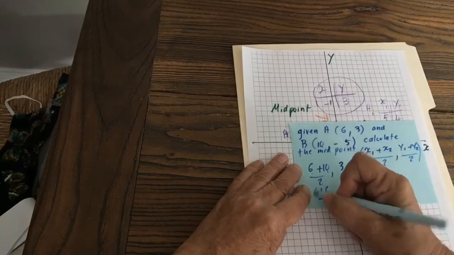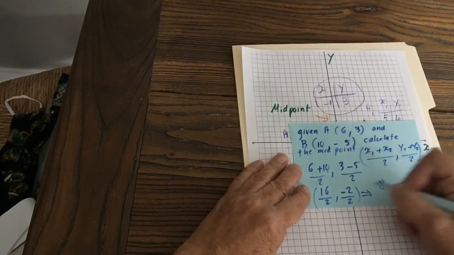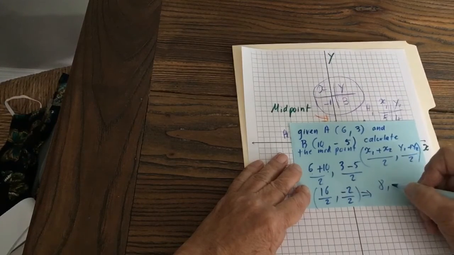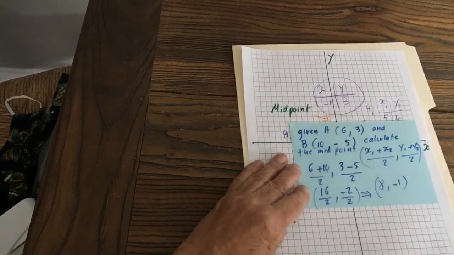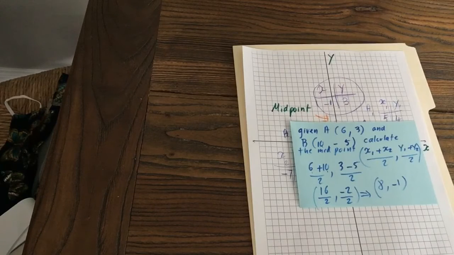Now I just do the math. 16 divided by 2, 8. Negative 2 divided by 2, negative 1. So this is my answer. Okay, so it's what I expect you to do.